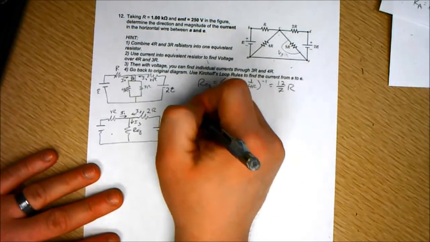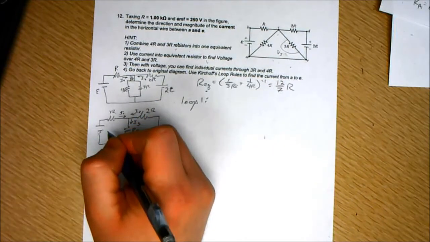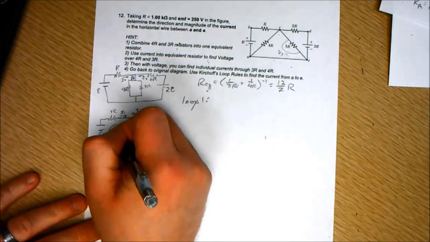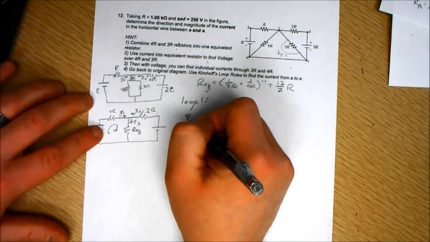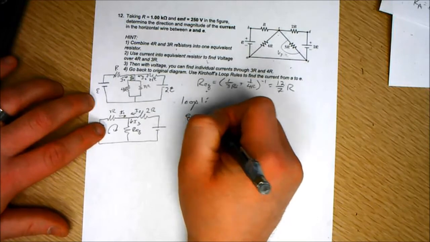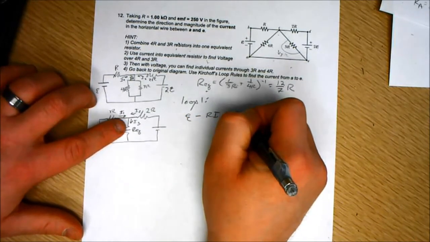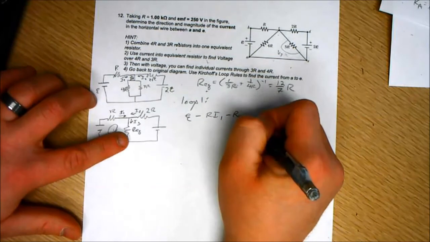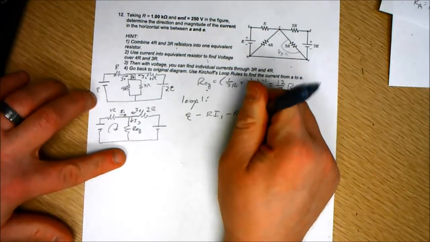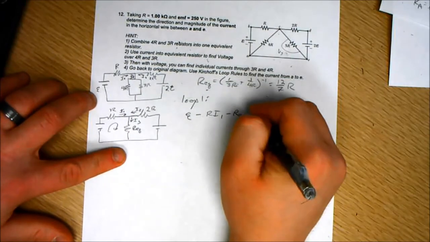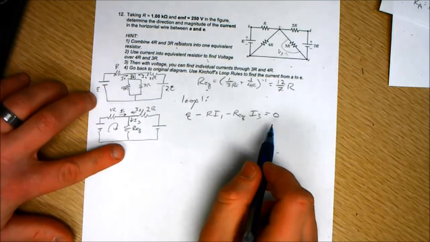Let's say loop 1 is around this direction. So as you move through, you add E minus R I1 minus REQ I3 brings you to 0. So you've got I1 and I3.